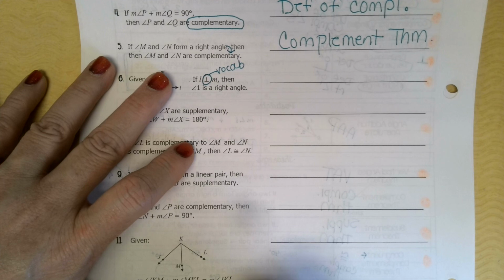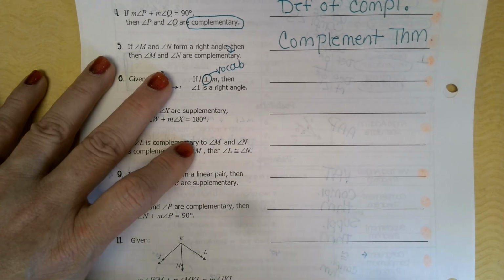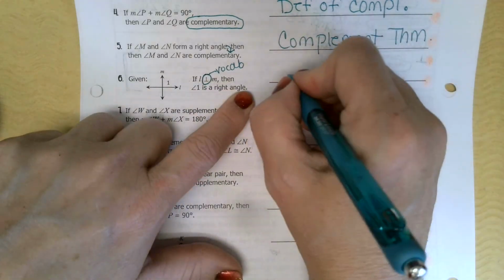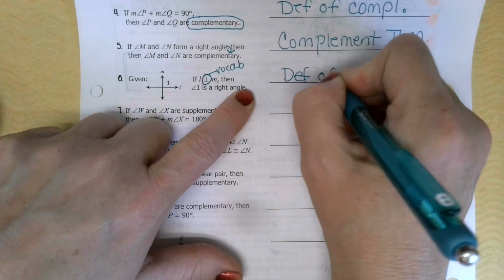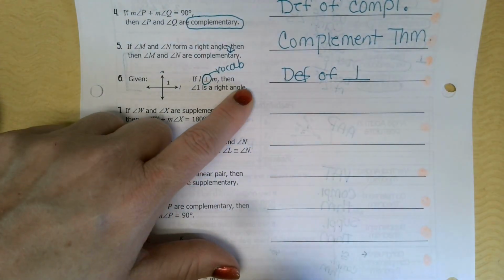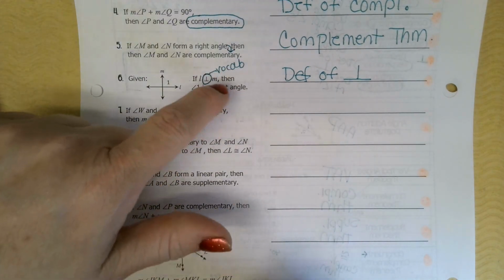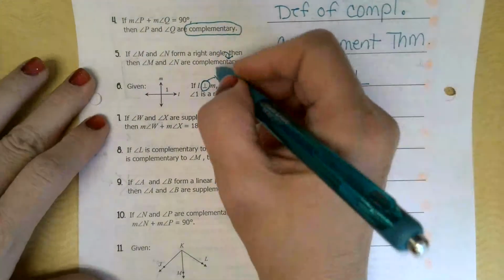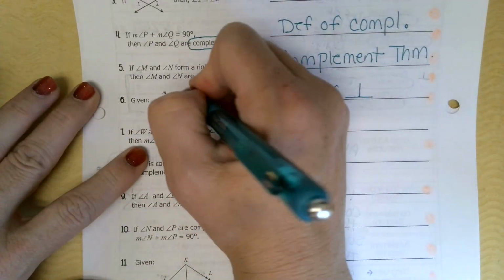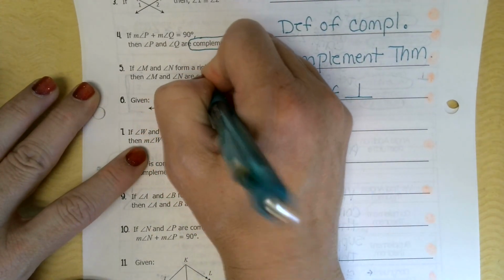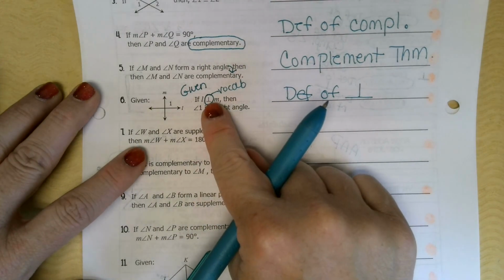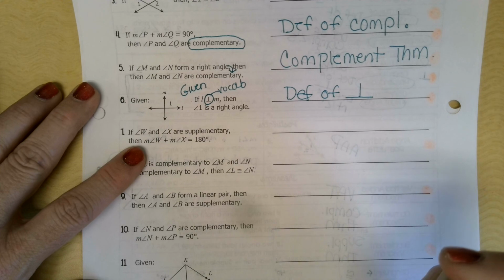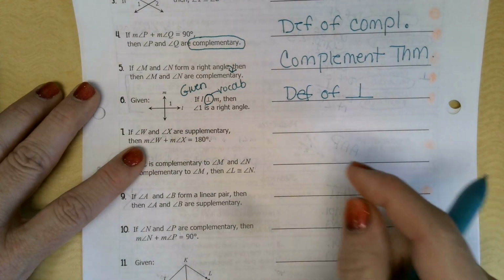So if L is perpendicular to M, what do perpendicular lines form? Right angles. It says angle 1 is a right angle. So this is definition of perpendicular. See, these are not hard. Once you know your vocab, these are a little bit easier because there's a bunch of definitions. The perpendicular usually shows up in the given. The angle bisector usually shows up in the given. Doesn't have to, but it usually is.